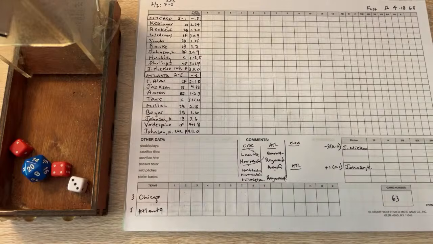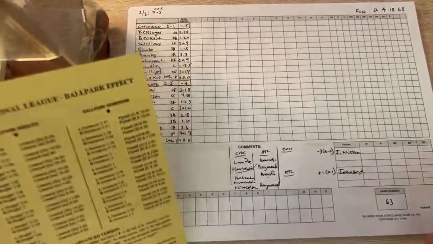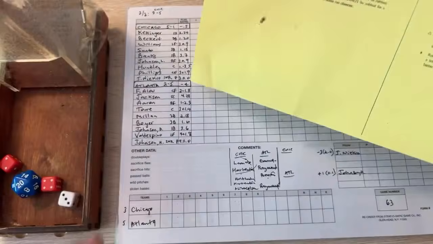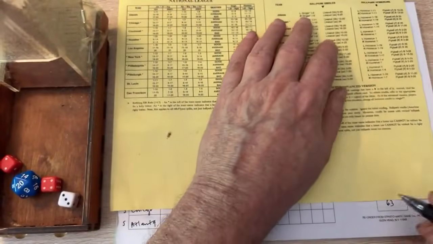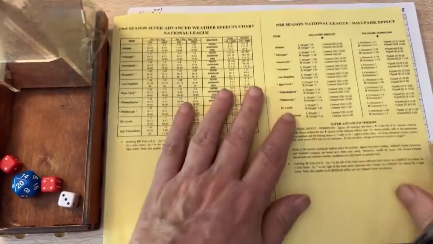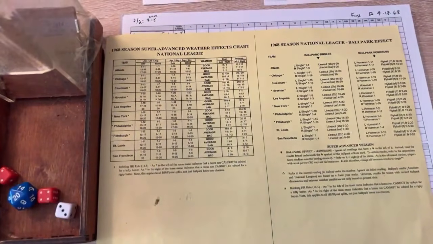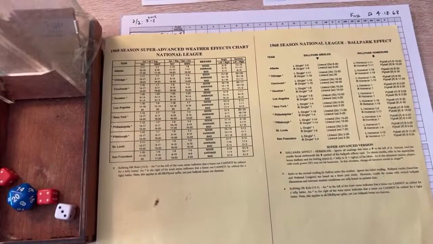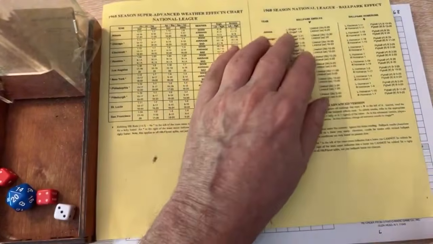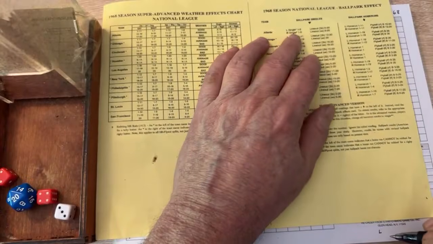Now, something we have to do in Super Advanced is enter the ballpark effects, Atlanta, and what you do is you take this ballpark effects. Again, if you're doing basic or just advanced, not super advanced, you don't have to do this, but I do a version of super advanced.